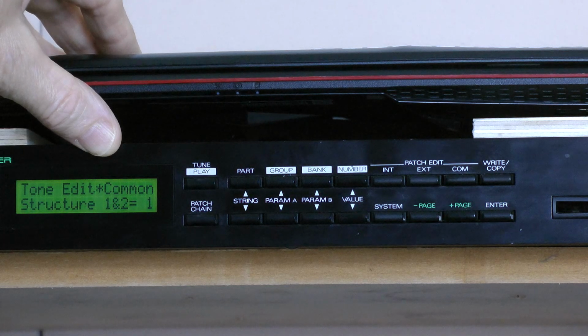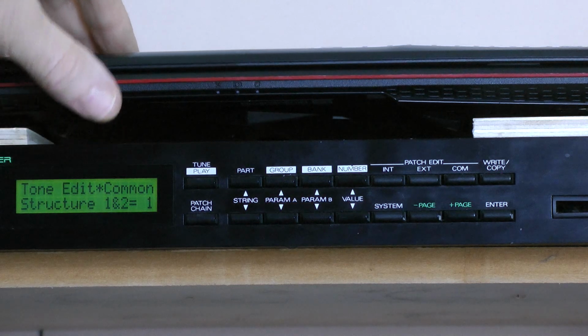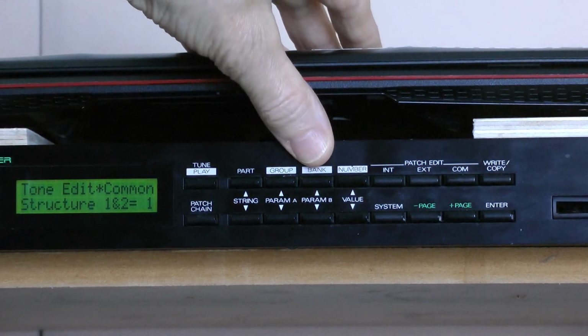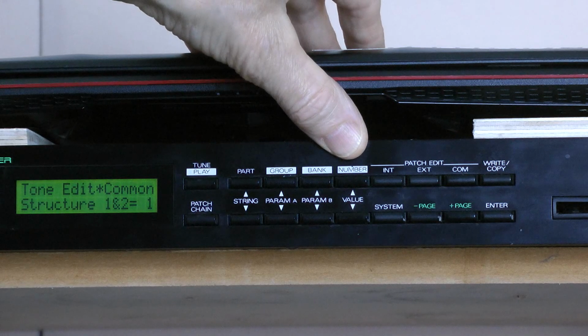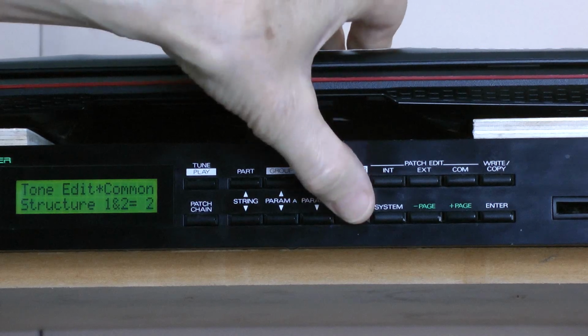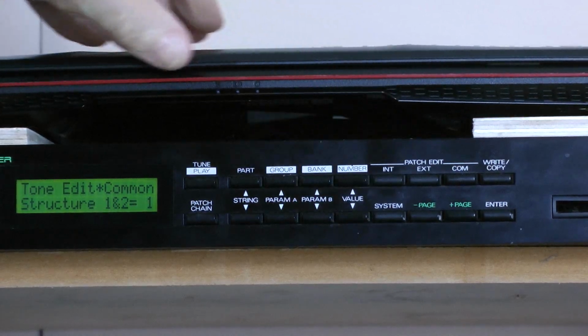Or you can combine the PCM sound samples and the square or sawtooth waveforms together in different ways. Using either the bank and parameter B buttons or the number and value buttons, which both serve the same purpose, will allow you to scroll up and down through the structures.